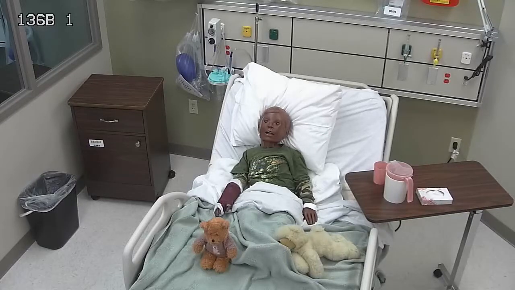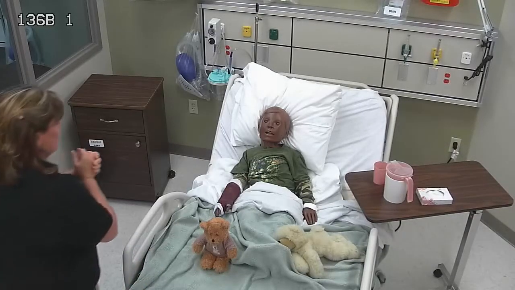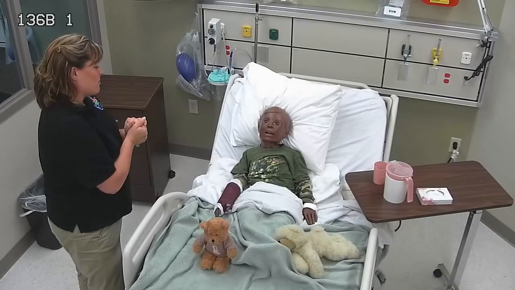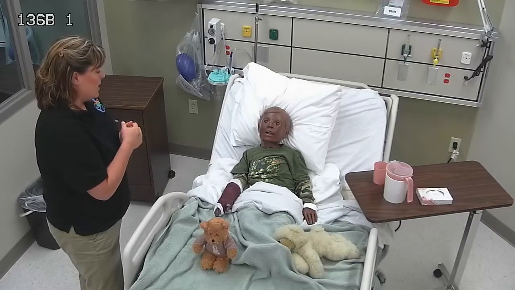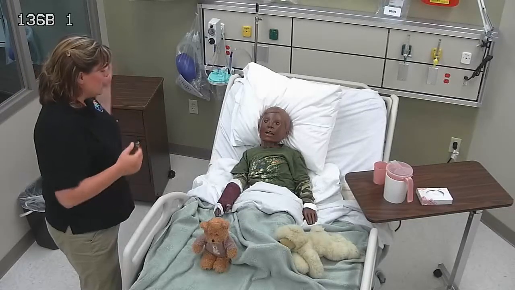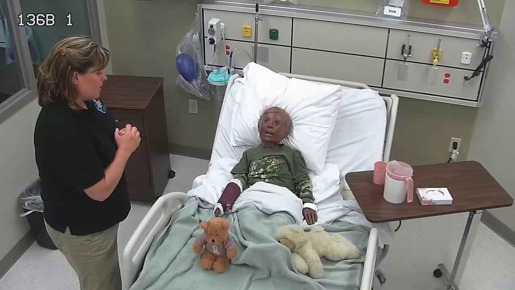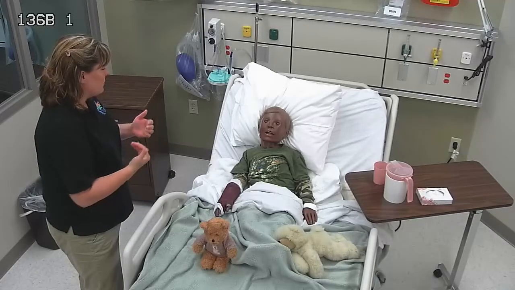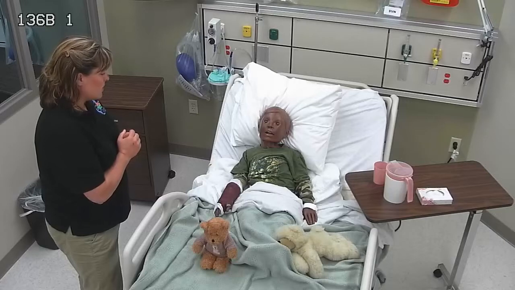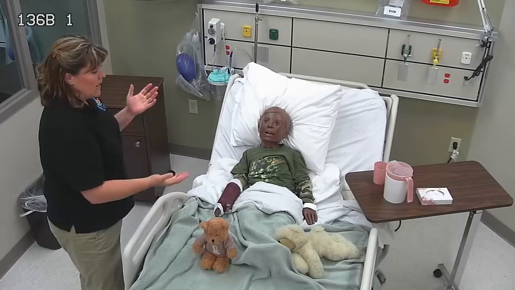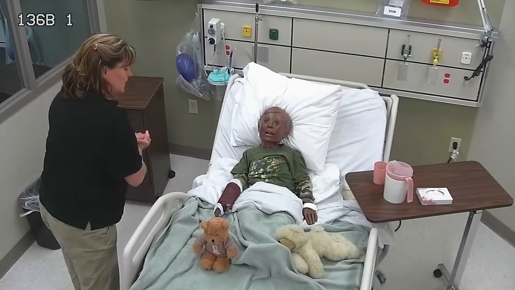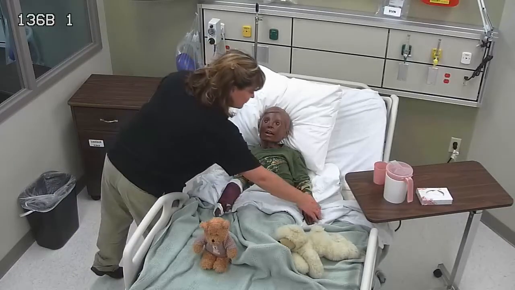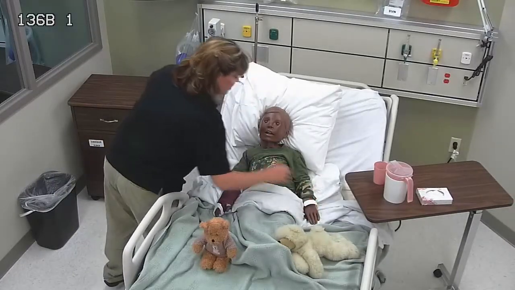Knock, knock, knock. I'm sanitizing my hands. Hi, Timmy. My name is Cassidy Hoff, and I'm from Occupational Therapy, and we are planning on running down to the therapy gym today. We're just going to sit on the side of the bed first to get you oriented to what's going on. May I look at your badge to see your name? Excellent. Thank you very much.